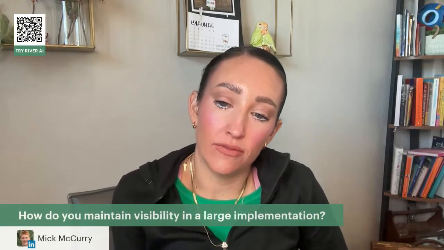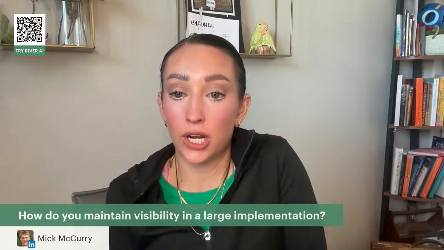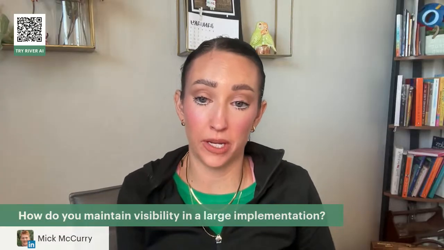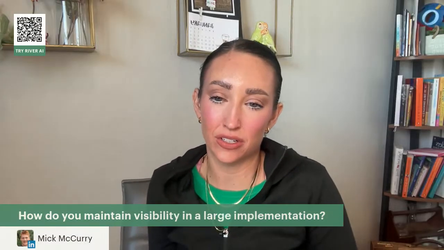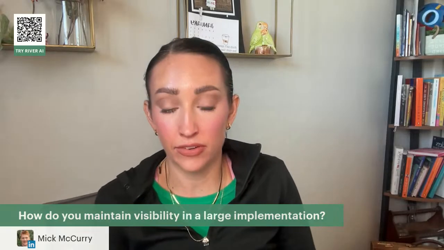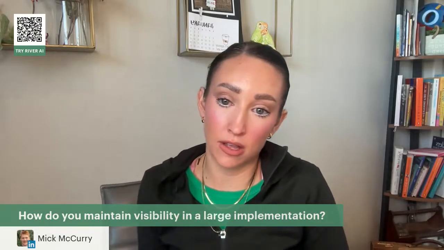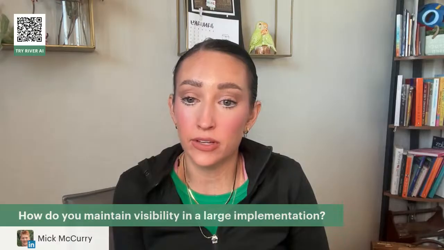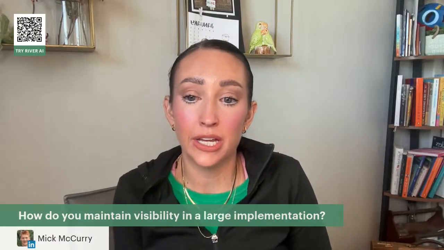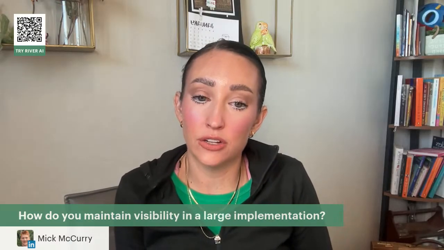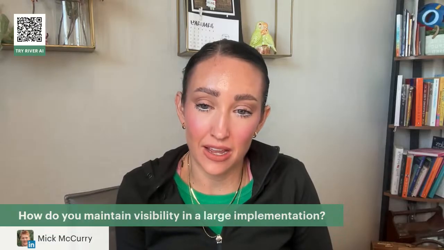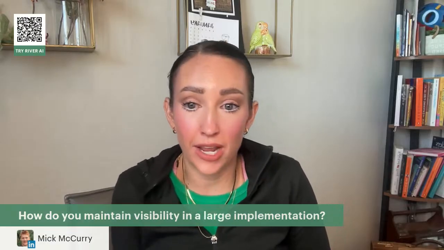So how do you maintain visibility in a large implementation? I think you have that strong project manager, and that's really going to start, right? And then that advocate working alongside that project manager. The advocate could be internal too. It's very difficult to find that specialized skill set, which you might have to find anyway, right?